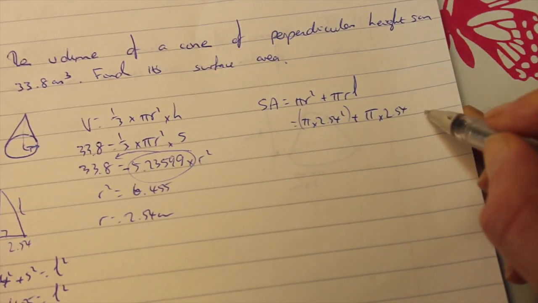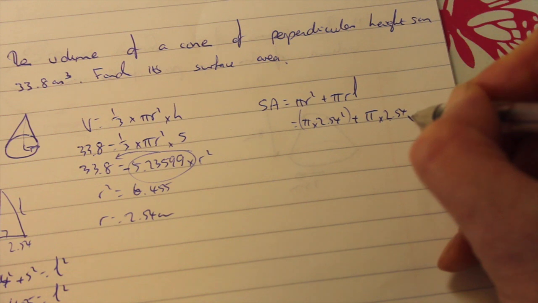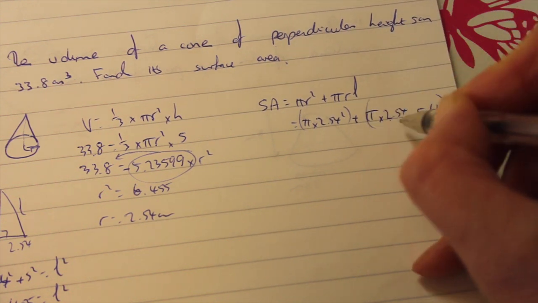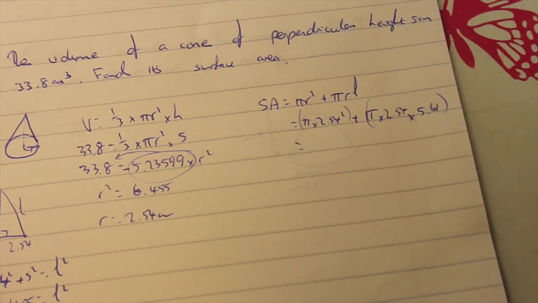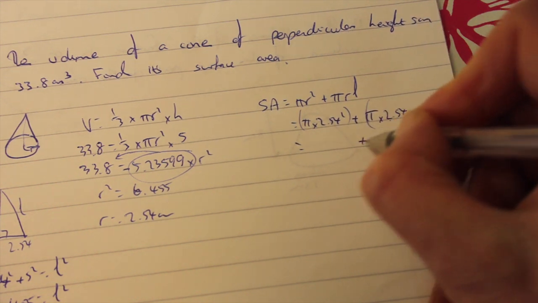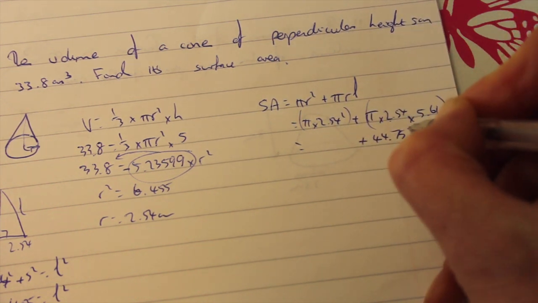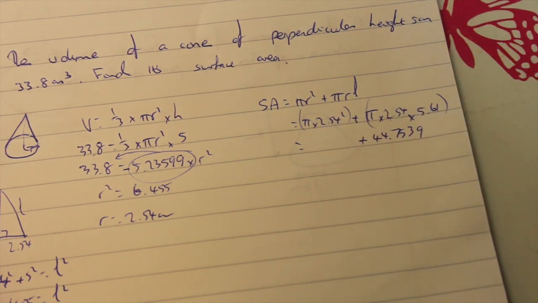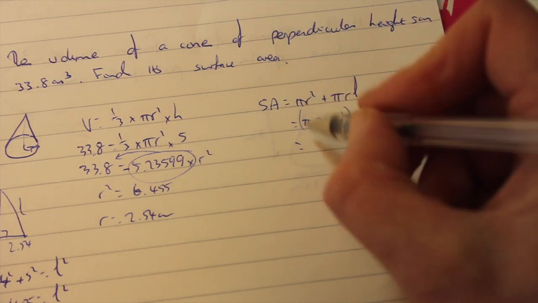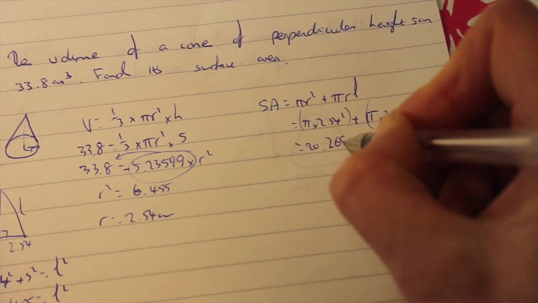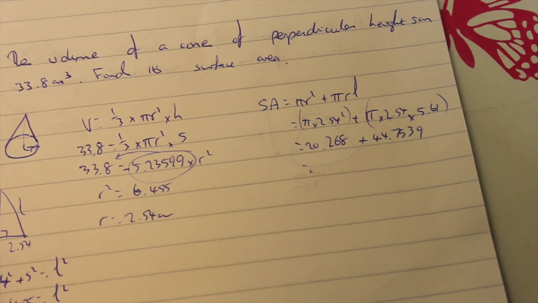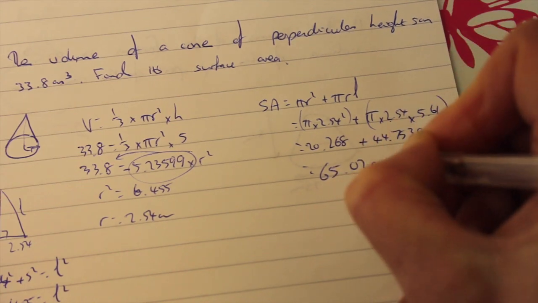So putting that over here into my formula, so I've got pi times r times l. Into the calculator, I already have the answer, so times it by 2.54, times it by pi, gives me for this part 44.7539. For this part, it is pi times 2.54 squared, gives me 20.268. Add the two answers together, gives me a surface area of 6502 centimetres squared.